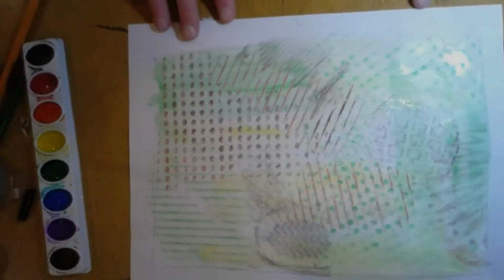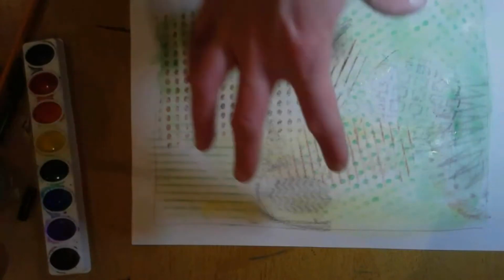Okay, so that's our first part, the frame. Second part, create the textures inside. There's really no mistakes, and guess what? Next week, or next month, we're going to put something right in the center, so we'll hide anything that you might not like.